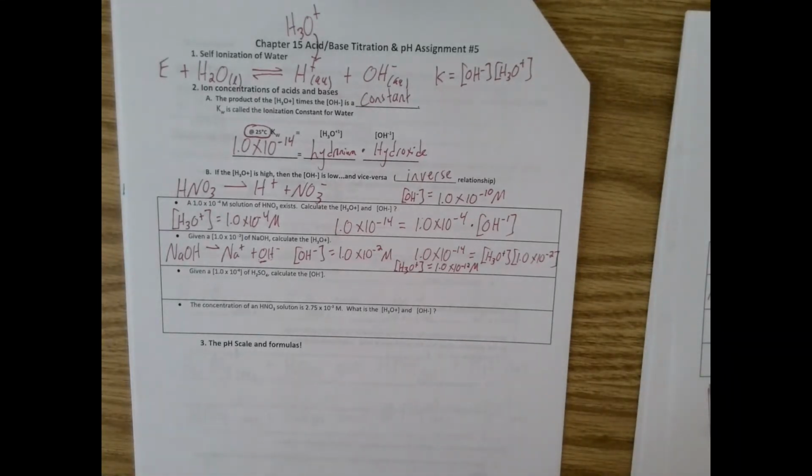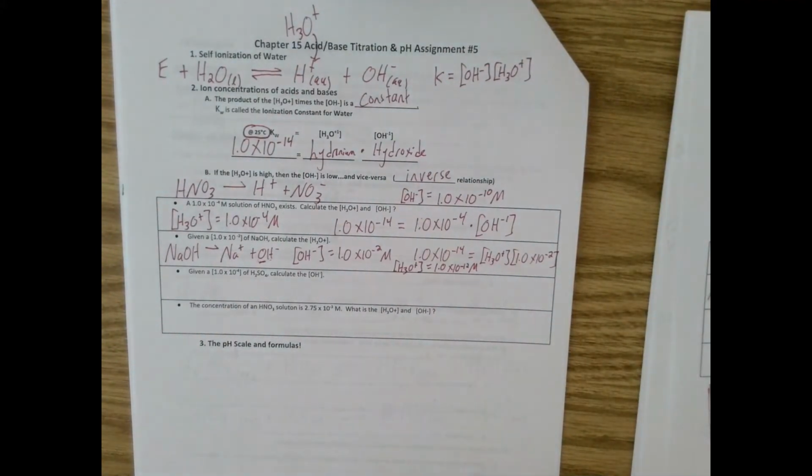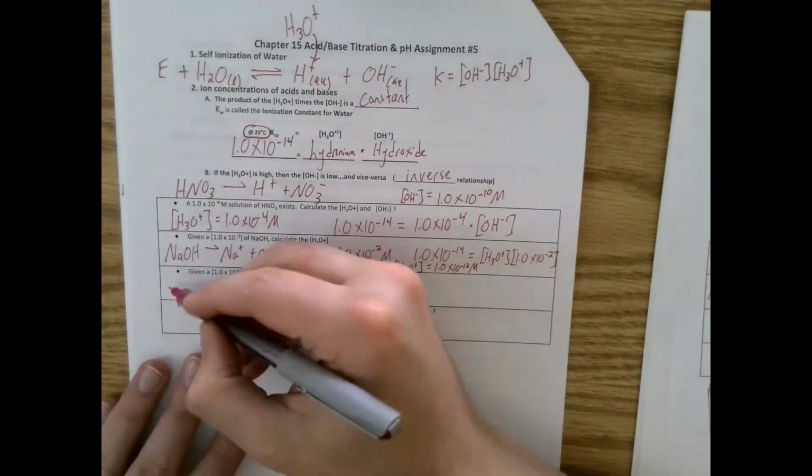Okay. Let's look at the third one. Given a 1.0 times 10 to the negative 4th sample of, what's that molecule called? Sulfuric acid. Calculate the hydroxide. So will it ionize or dissociate? Ionize. Let's write the formula.